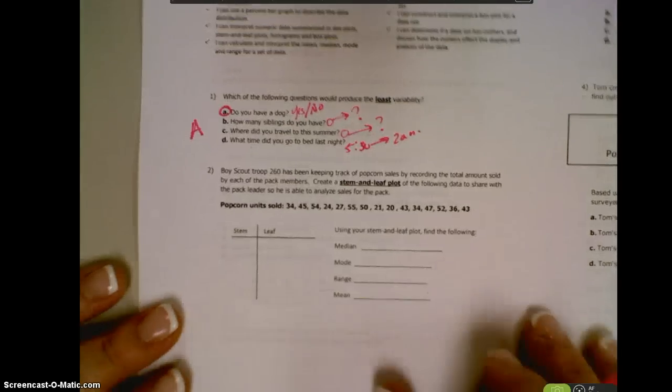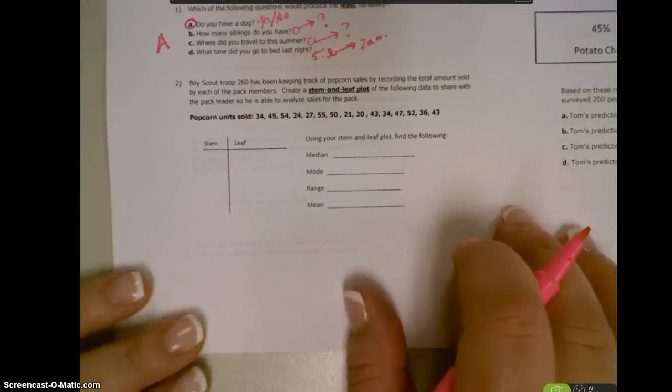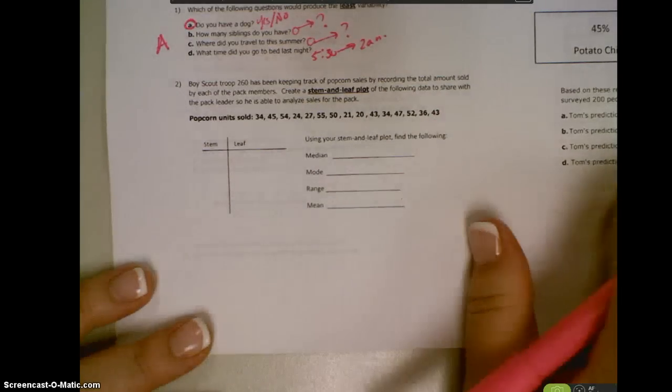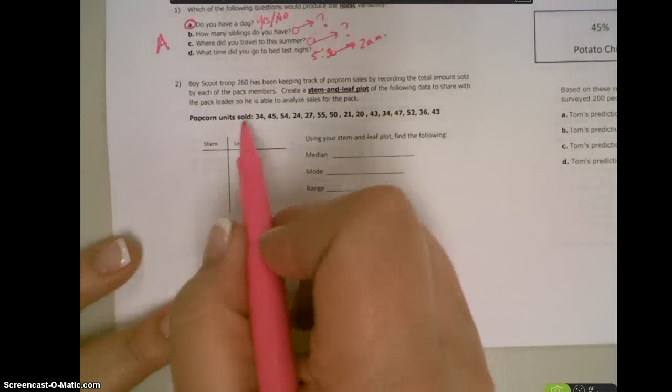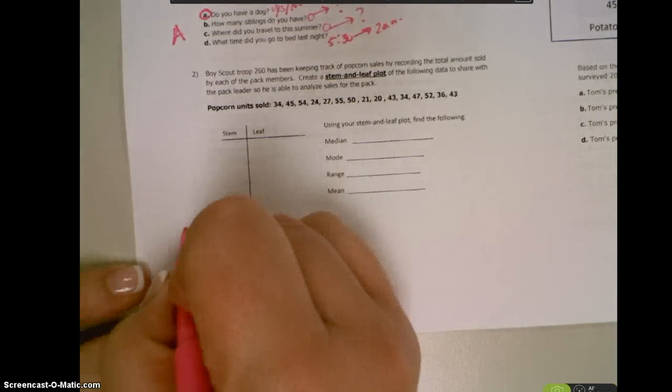Number 2, Boy Scout Troop 260 has been keeping track of popcorn sales by recording the total amount sold by each of the pack members. Create a stem and leaf plot of the following data to share with the pack leader so he is able to analyze the sales for the pack. So the first thing I do is I put all of this data in order from least to greatest. So I'm going to go ahead and do that down here.